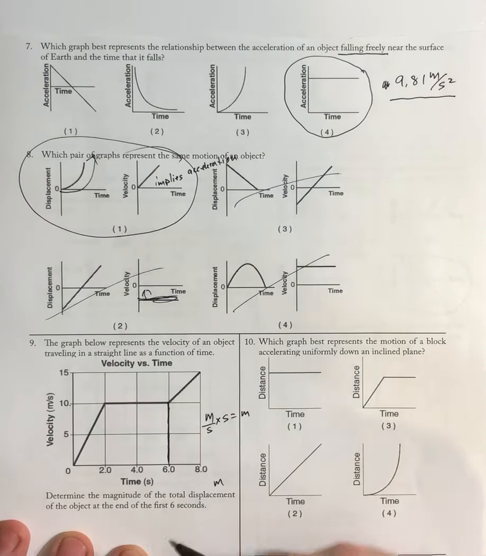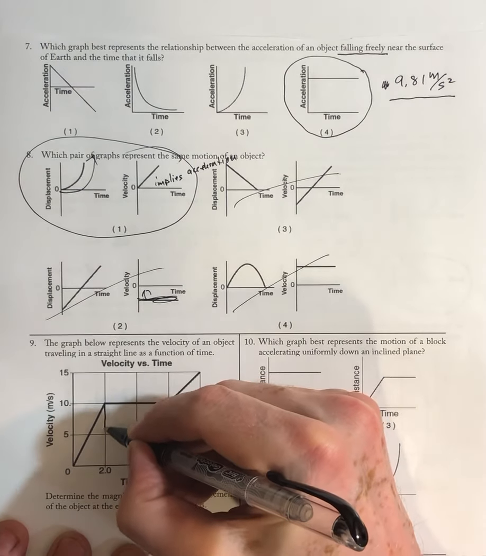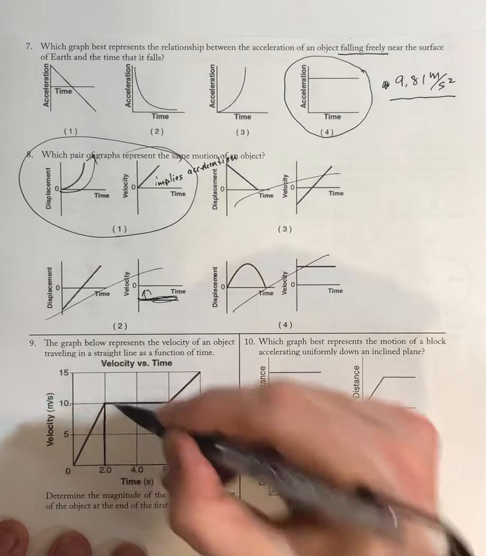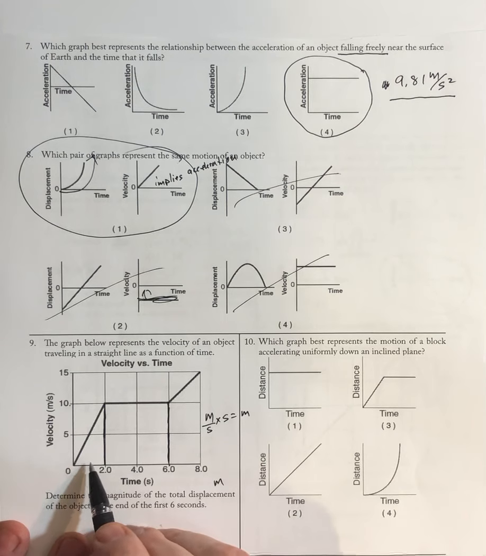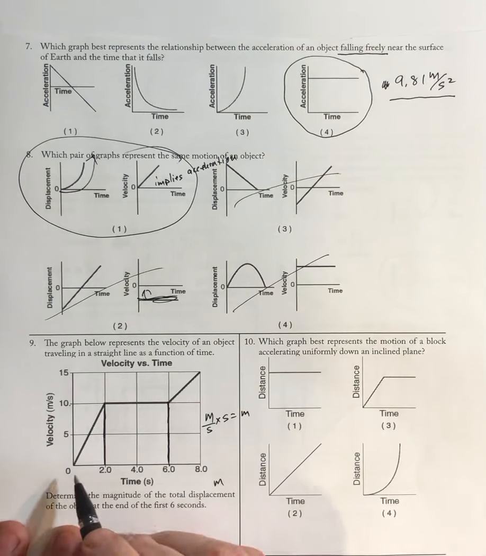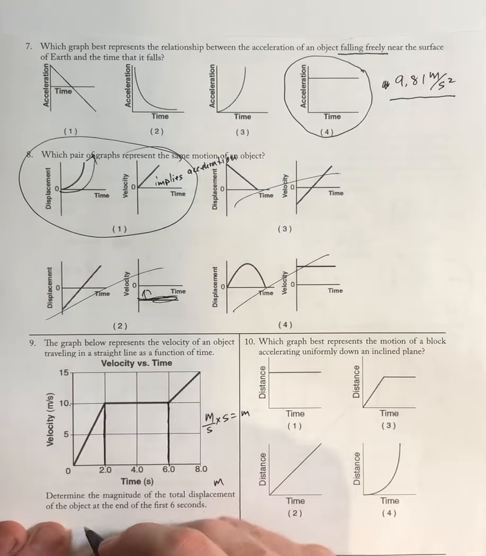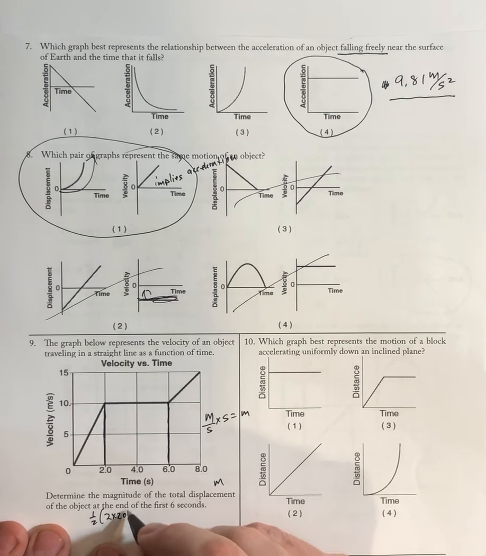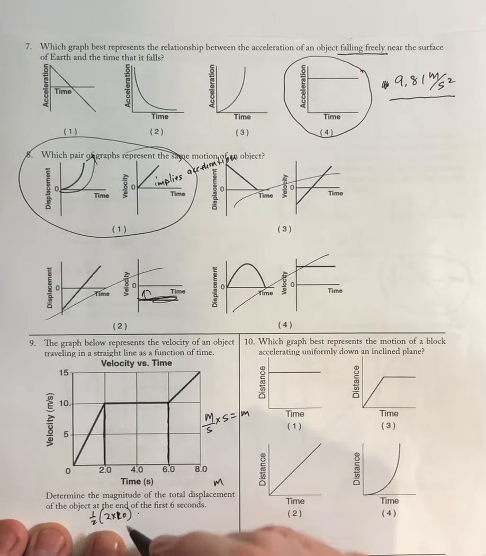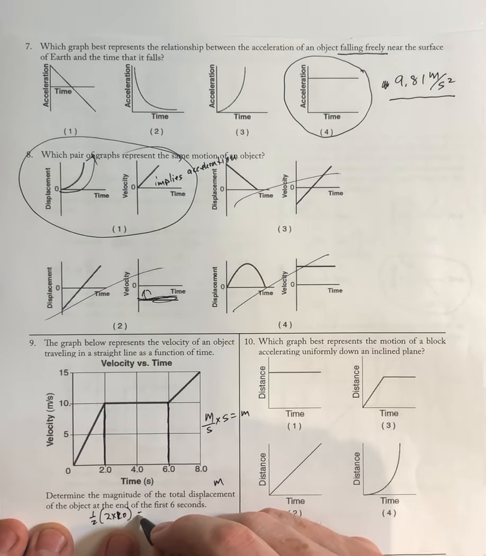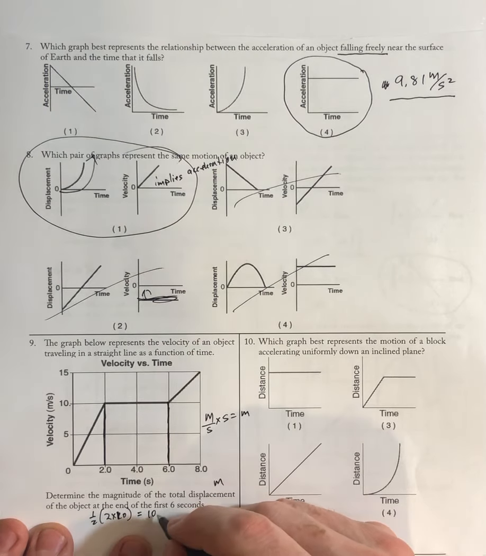Okay, so how do we do that? We have the total for the first 6 seconds. I'm going to break this down into two different parts. On this one, I'm going to do 1/2 times 2 times 10, the triangle formula. All I have to do is take 1/2 of the base times the height, so 2 times 10 is 20, and 1/2 of that is equal to 10 meters.